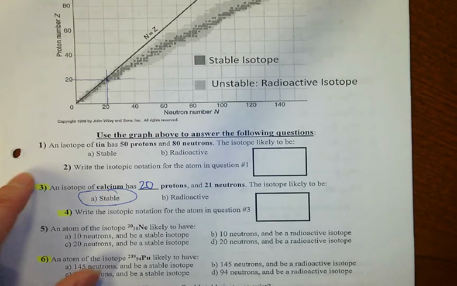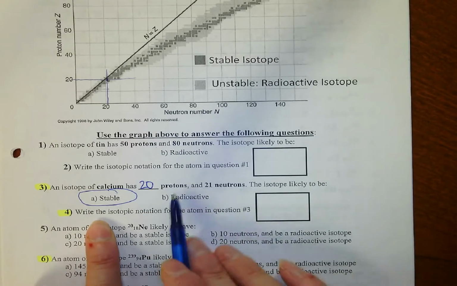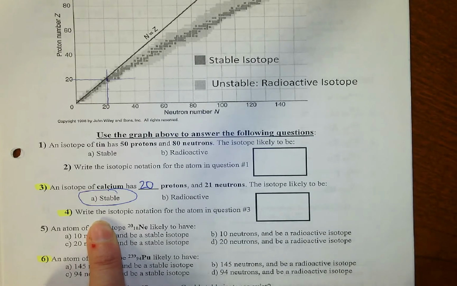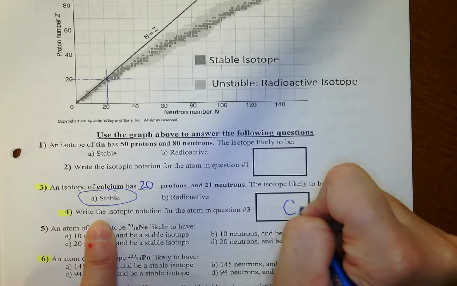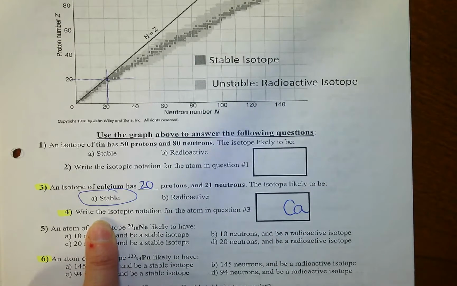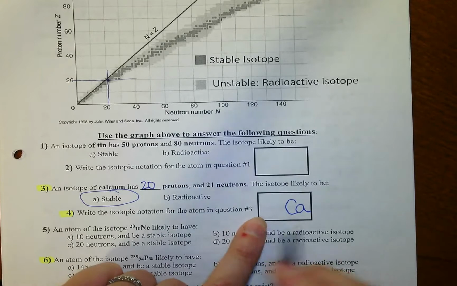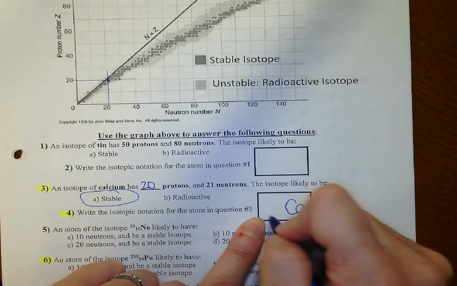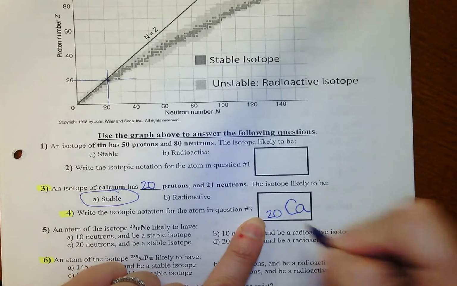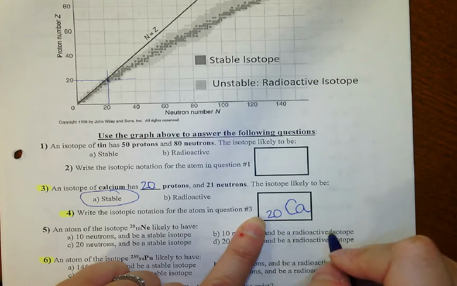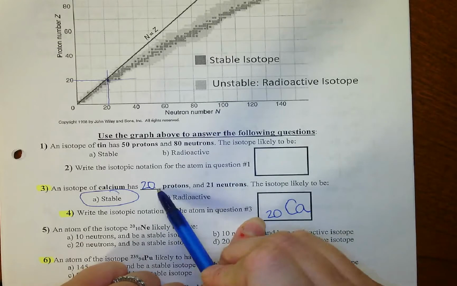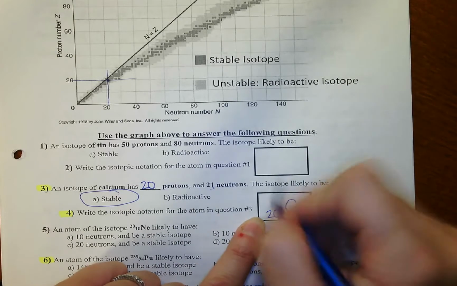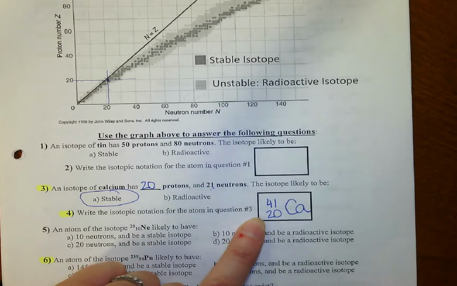And then it tells me to write the notation for that one, just like we did on the back for number 6. Okay? The symbol for calcium is big C, little a. The bottom number is protons, which we said for calcium has to be 20. And the top number would be the mass of this isotope. So these protons plus these neutrons would be 41.